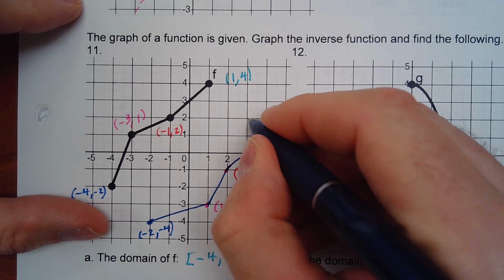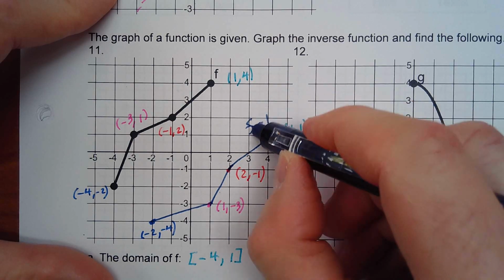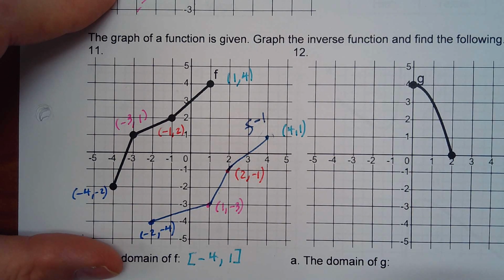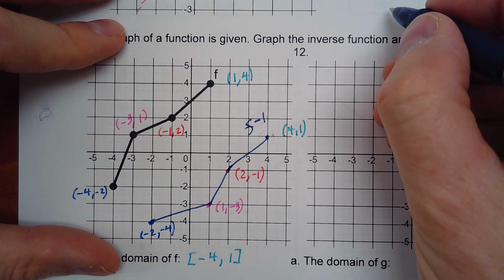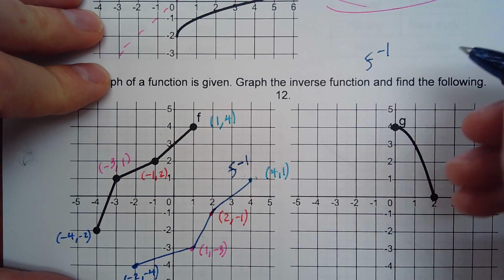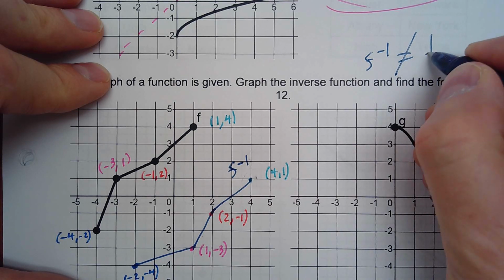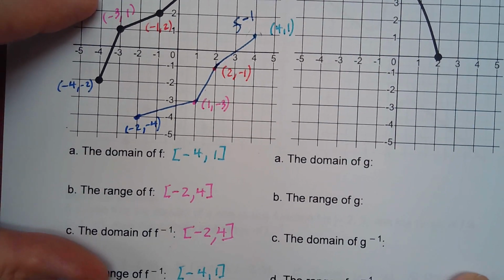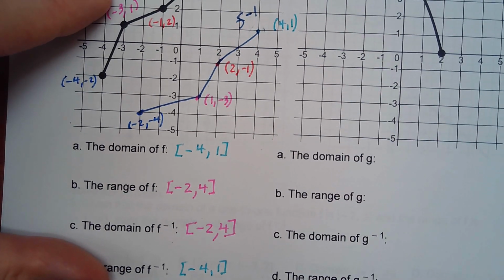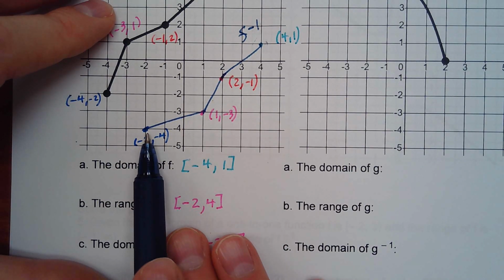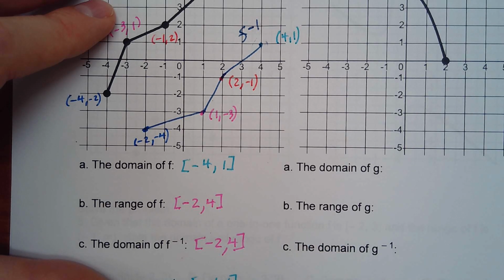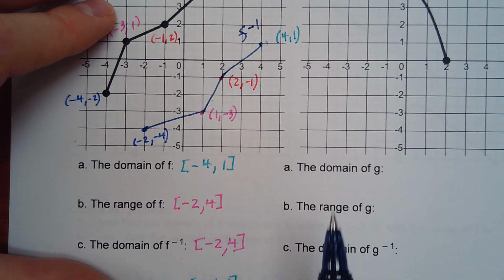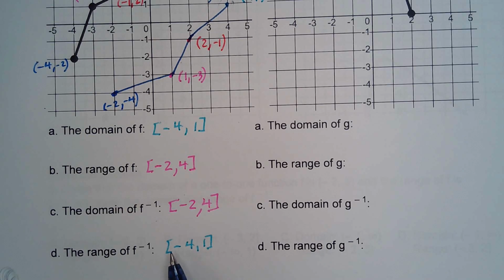So this would be f inverse. Keep in mind with that notation, that means an inverse function. So when we say f to the negative 1, that's not equal to 1 over f. This is just function notation. Now notice, if I look at the domain here, it starts at negative 2, ends at 4. The range starts at negative 4, ends at 1. So notice that matches.